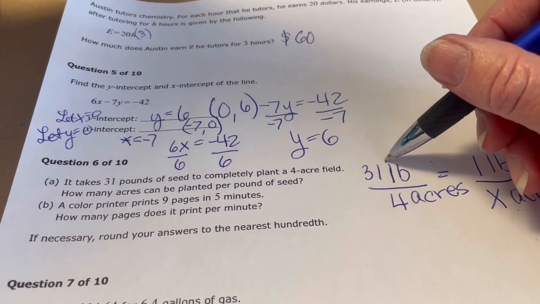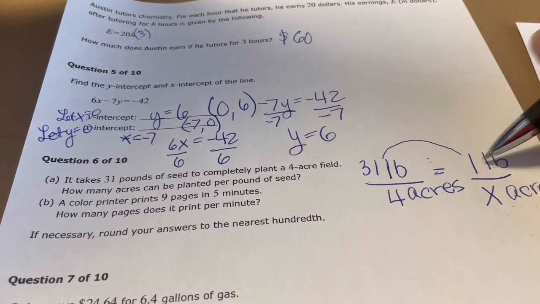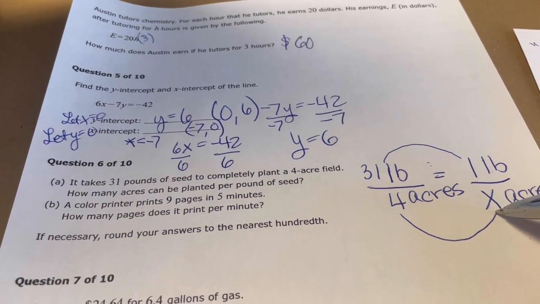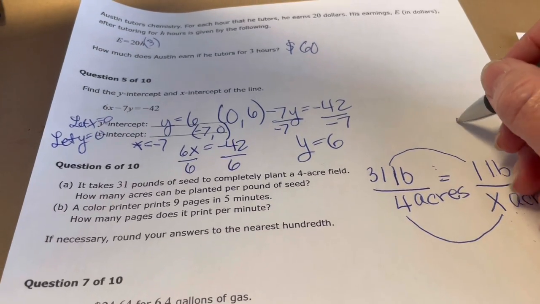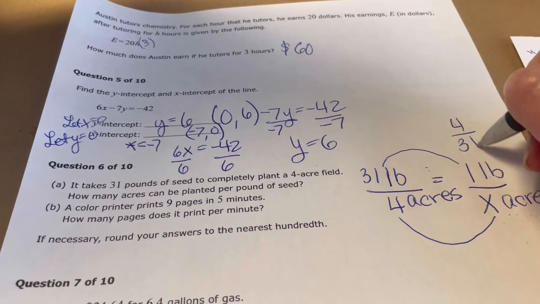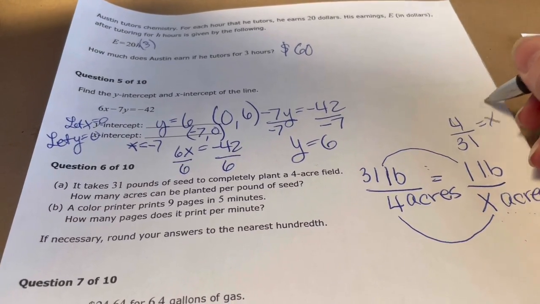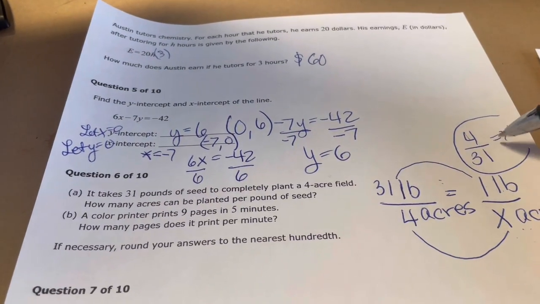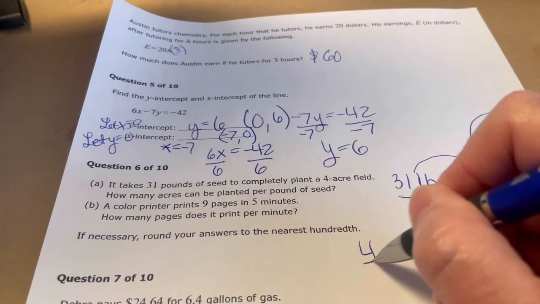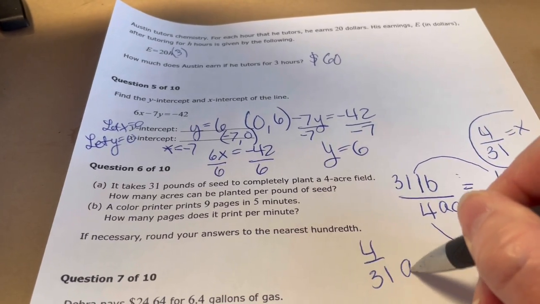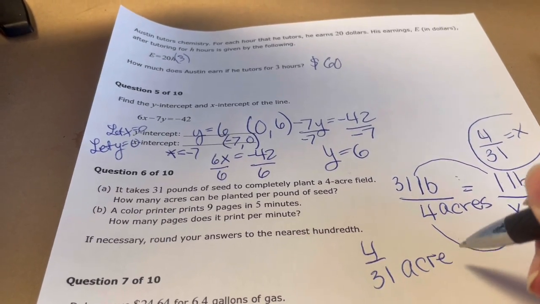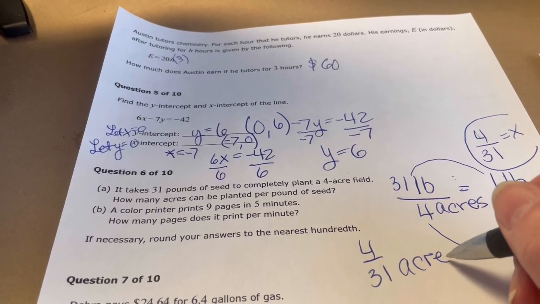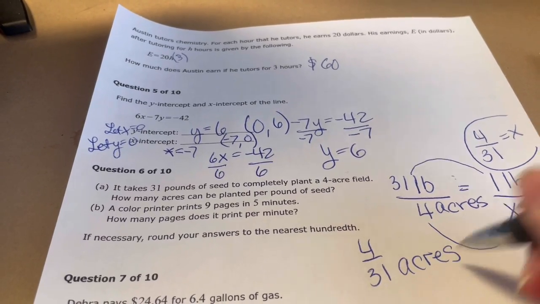We could divide by 31 to get 1, which means we would divide the 4 by 31 to get the X. So 4 divided by 31 is X, in acres. So 4 over 31 acres. Now they tell us we have to do this in hundredths, so we've got a little more work to do.